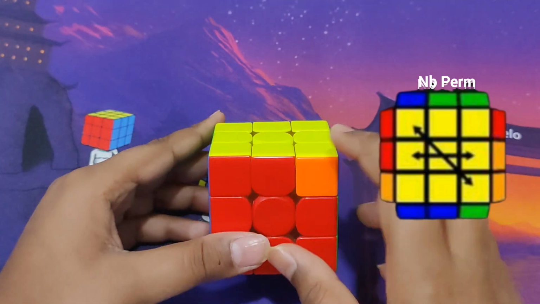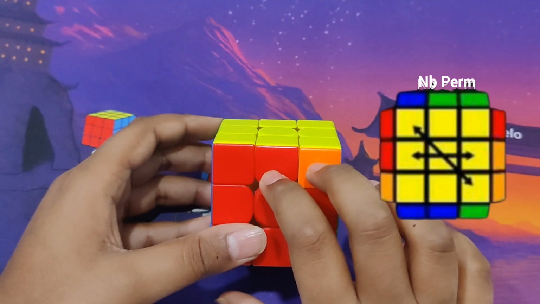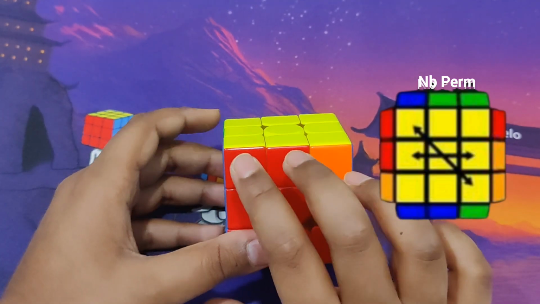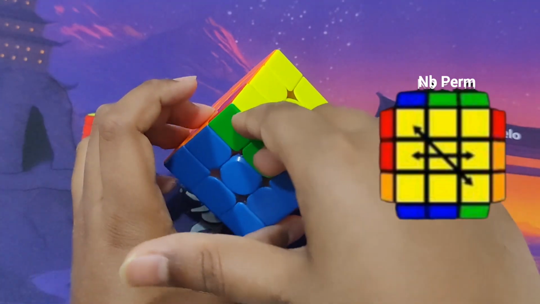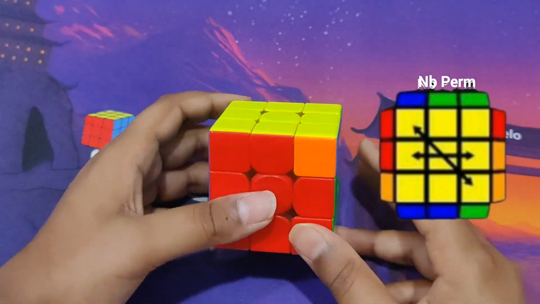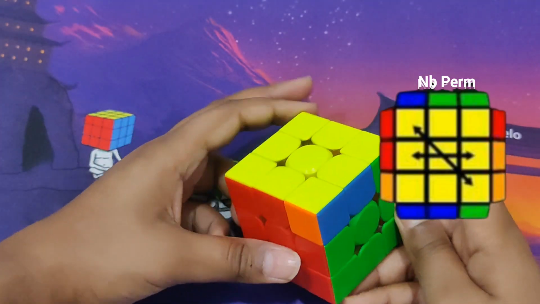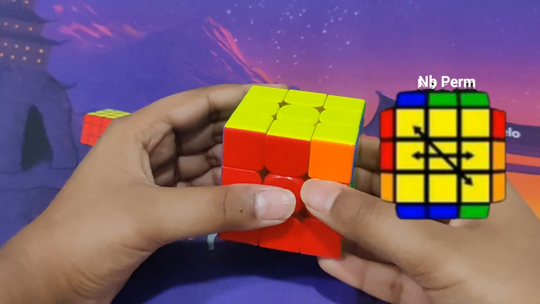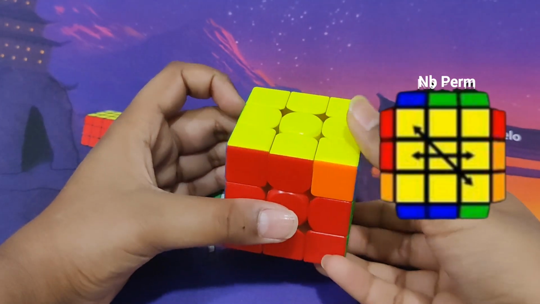For recognition, this time instead of the two solved pieces being on the right, they'll be on the left. Same color, same color, same color and same color. And hold it either way like this. And now for this case, do a regrip.